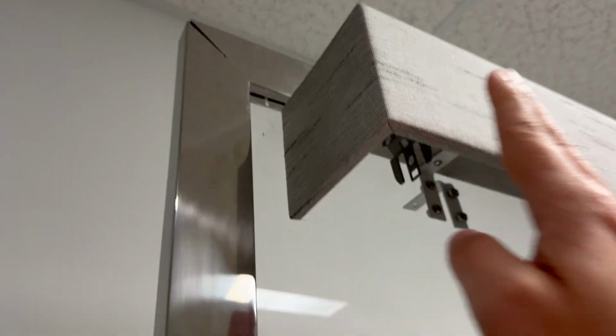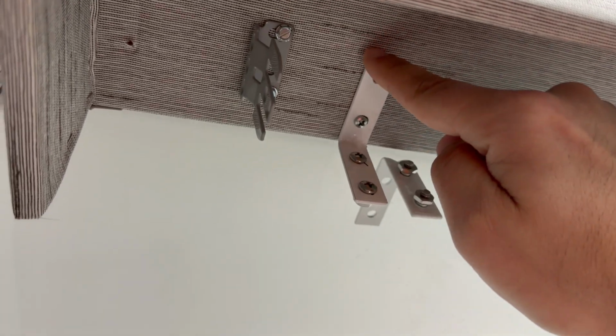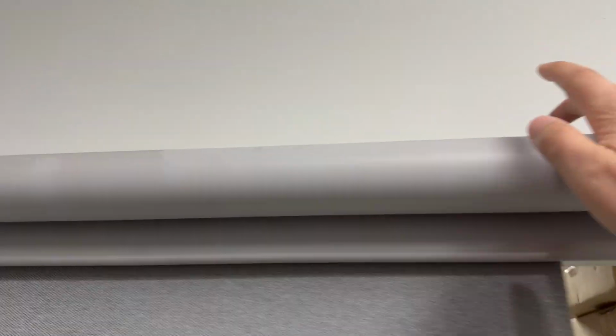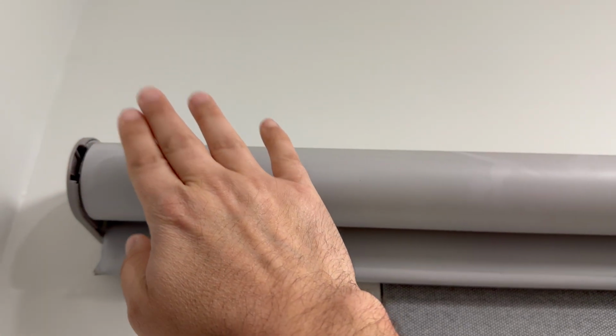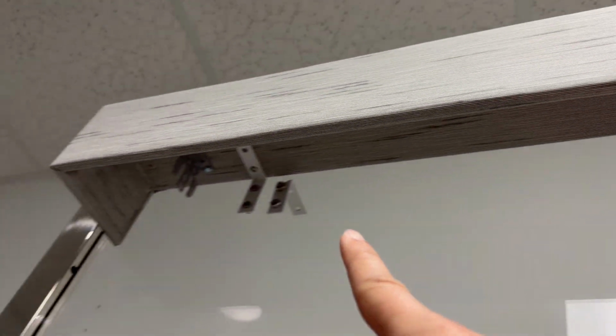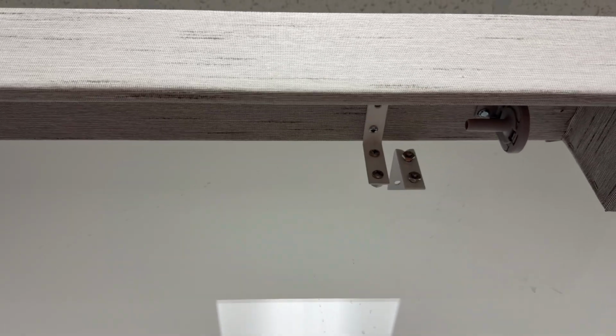Then for the cornice, this is an example of an OB cornice. You will receive these L brackets that are OB for the cornice. So these brackets will be installed above your outside mount shade, above it in intervals, how it explains in the guide. And then the OB cornice, that's like right here with the returns, is placed over those L brackets that you installed and screwed in to the cornice. And that's how you install an OB shade versus an IB shade with cornices.